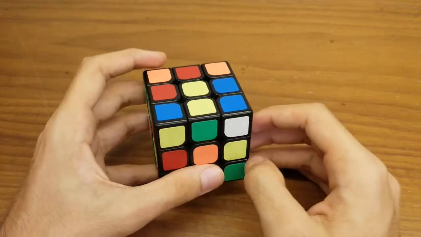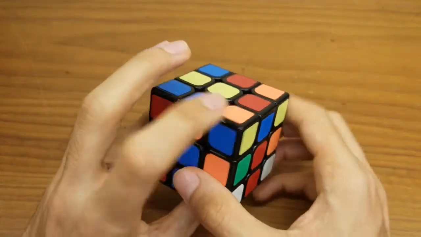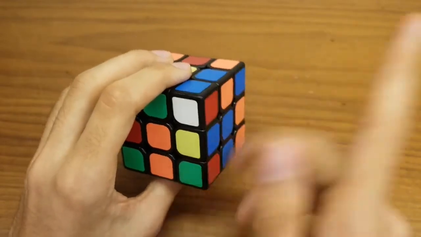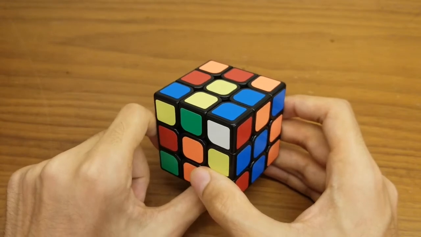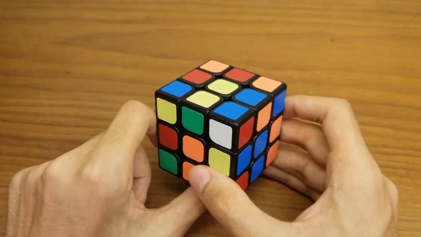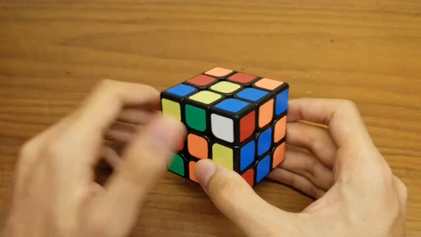So the first step is to find a white corner on the yellow face. This isn't white, this isn't white, this isn't white, this is white. So this is the one we'll start with. It is possible to have no corners on the yellow face. That is quite rare, but it can happen, and I will get to what to do in that situation in a minute here. This is the piece we're going to start with because it's the only one we have.